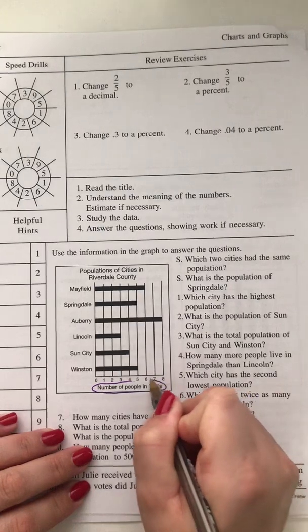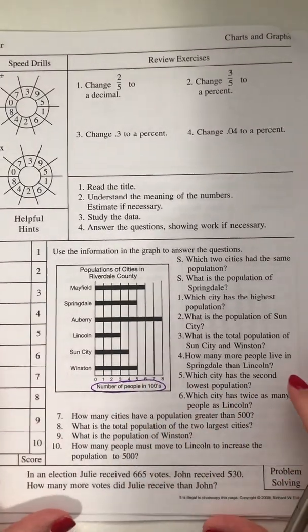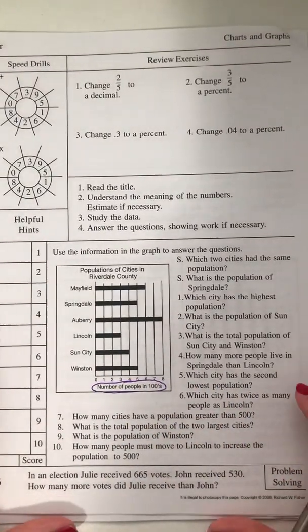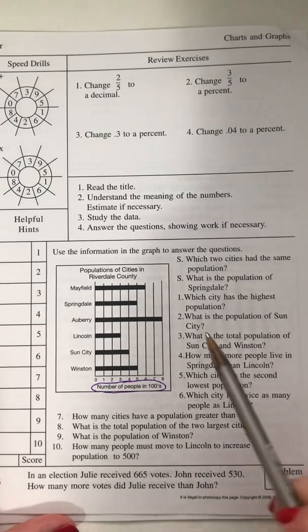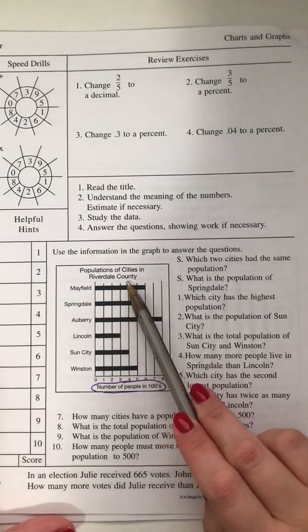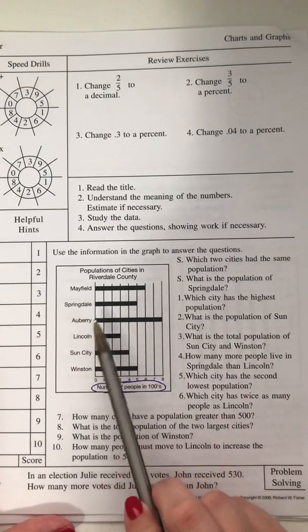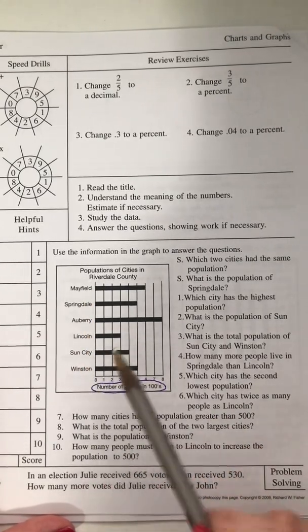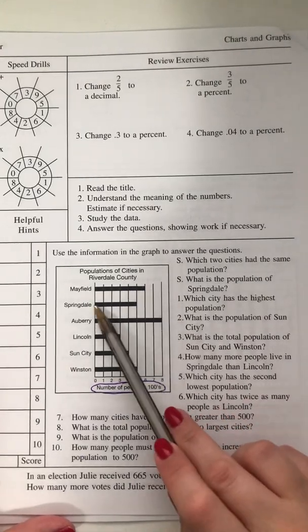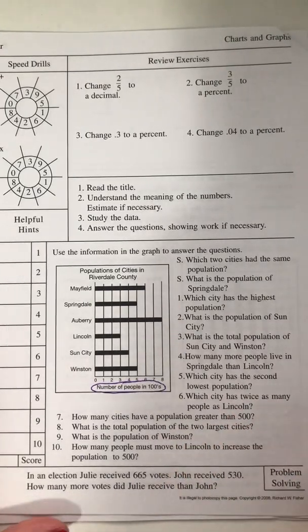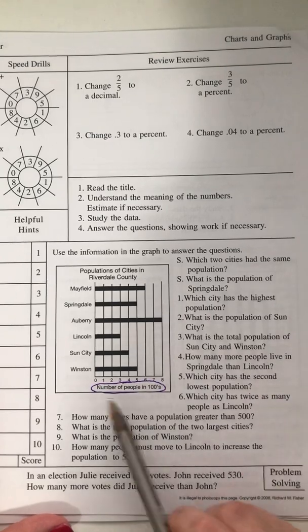So here we have a chart, or a graph I should say, about the populations of cities in Riverdale County. So here we have all of the different cities and all of the different populations. But there's one thing I want you to notice.